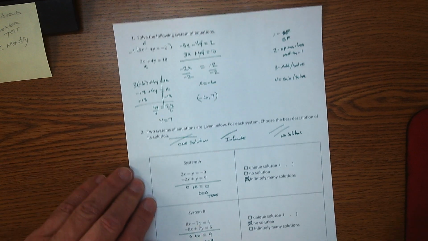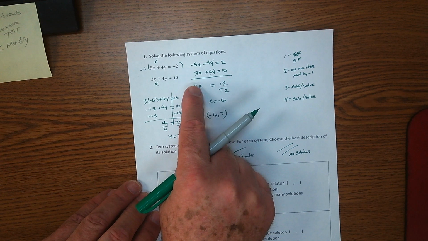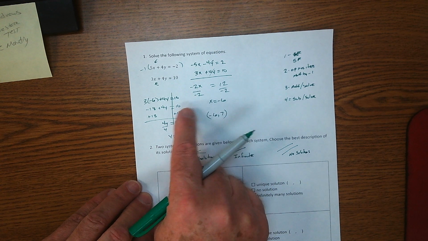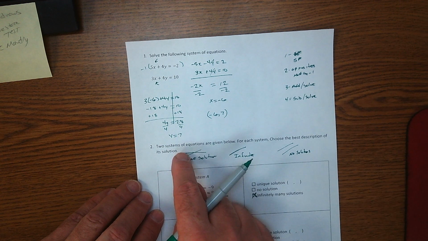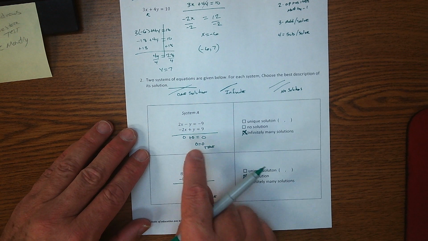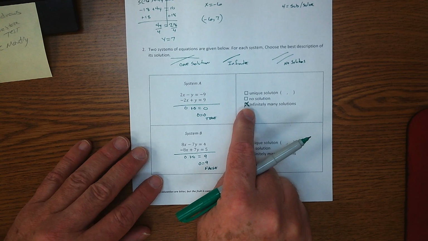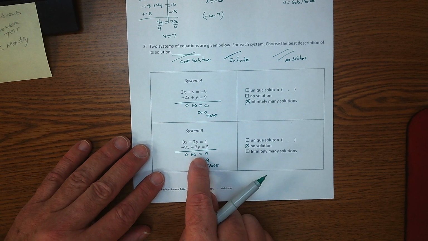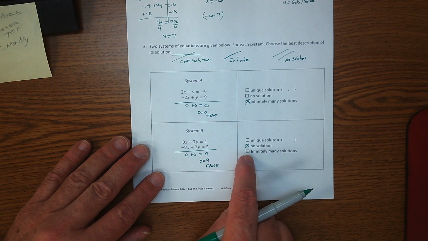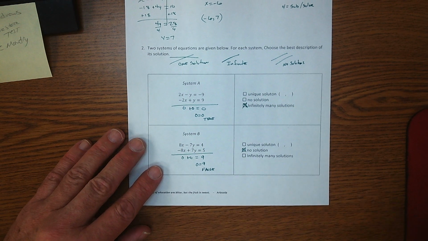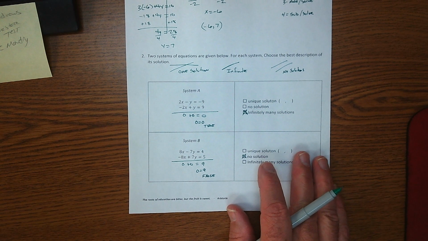So we have 3 outcomes. As long as your variables stick around, you have a solution. So this is always one solution. If your variables disappear and the answer is true, then it's infinite solutions. If the variables are just gone and it's a false statement, then this is no solution. Okay? Alright, good luck going on to elimination.